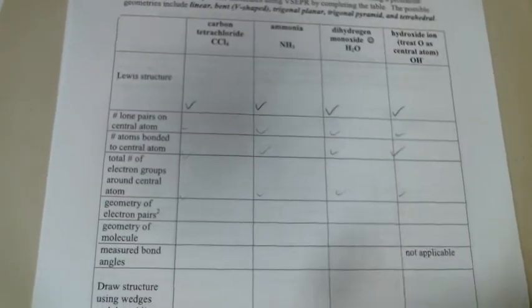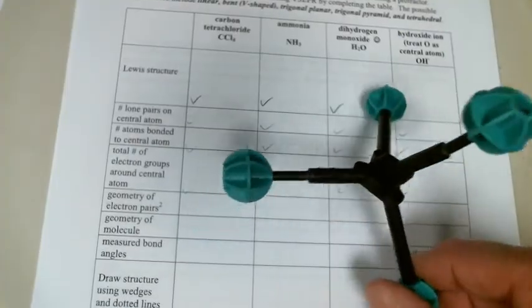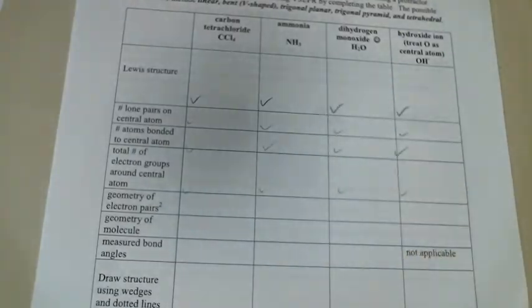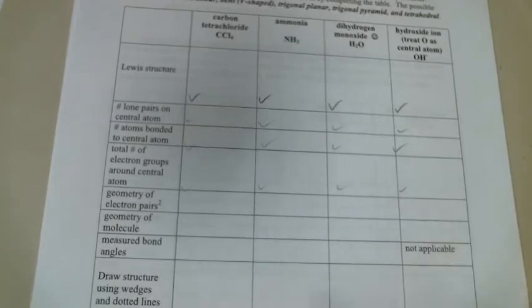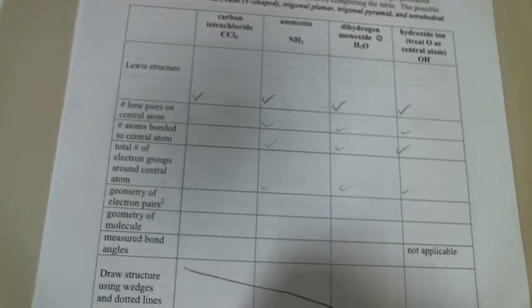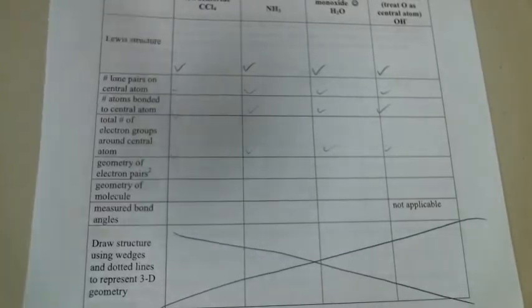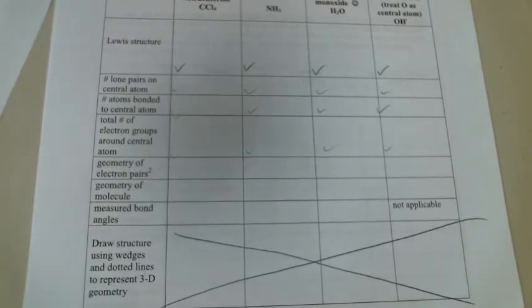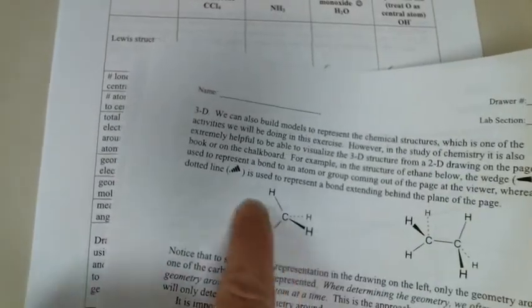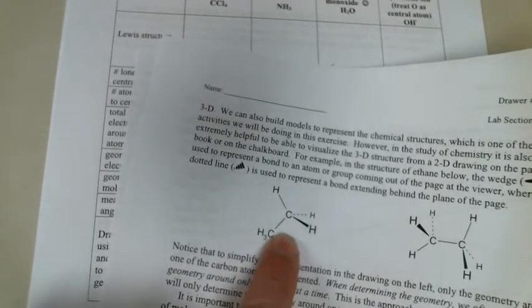So let's look at these models together and see. And again, you don't have to worry about how to draw the wedge structures. You need to be able to recognize those wedge structures. Let me see if I can flip back one so I can show you what I mean. That's what the wedge structures look like, and they just show how they're connected.